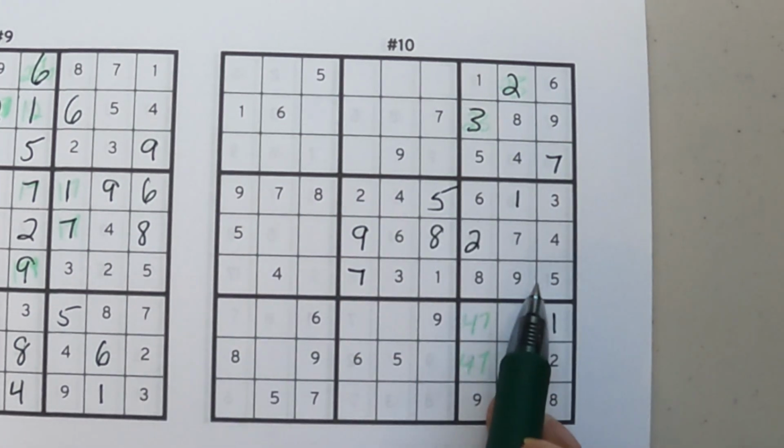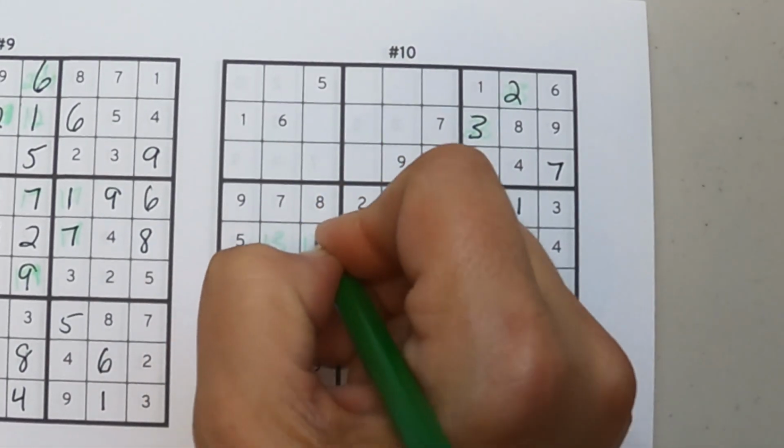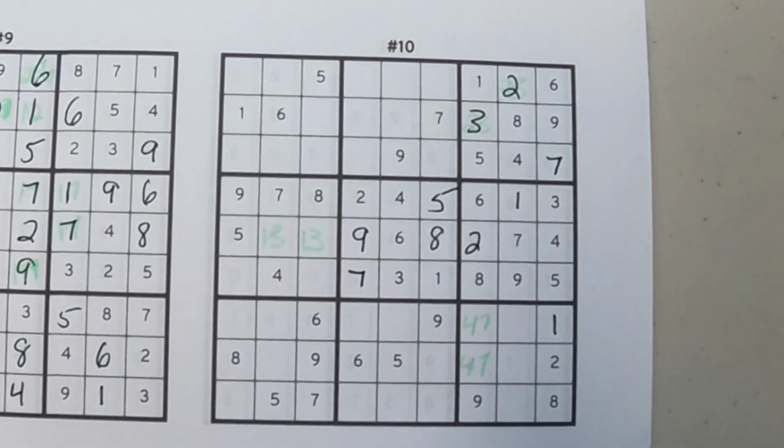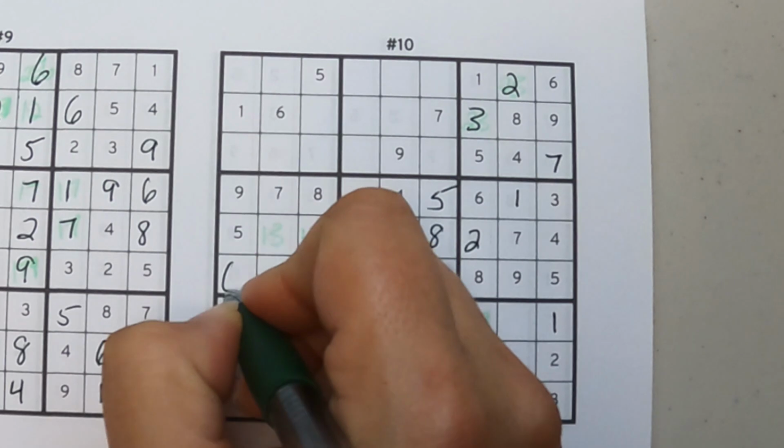For this row now, we're missing 1 and 3, and I don't see any help. So 1, 3. For this row, we're missing 2 and 6. We've got a 6 here, so 2, 6.